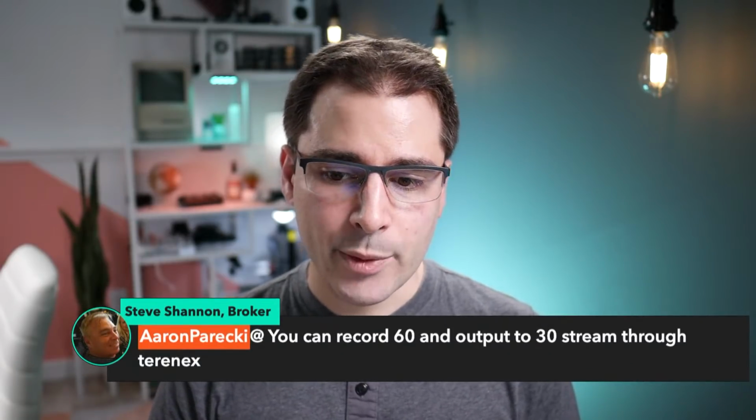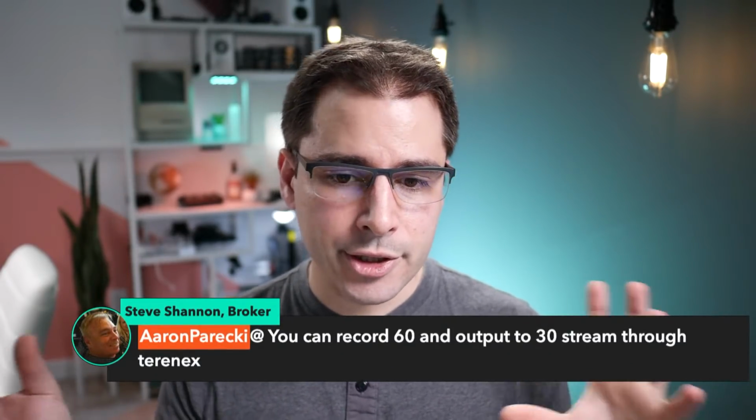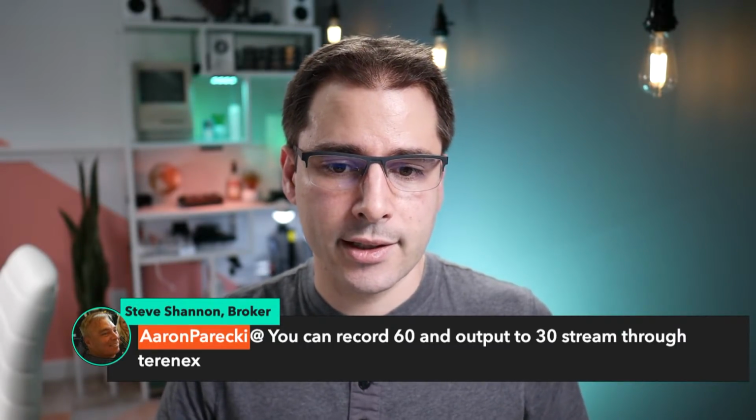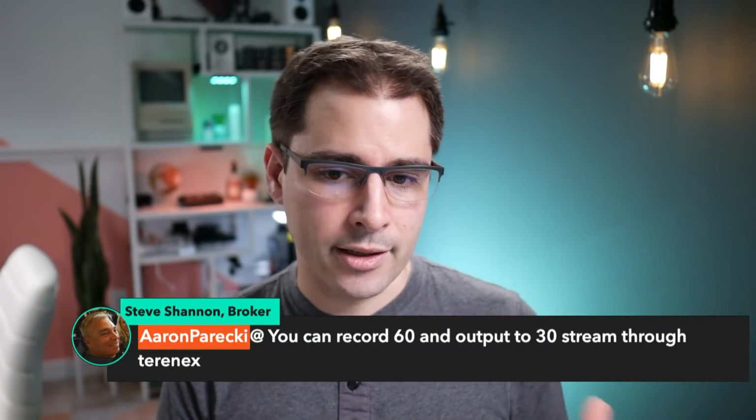You can record 60 and output to 30. Yeah, so if you're using two different devices, one for recording, one for streaming, then you can have different frame rates in each device, as long as you're dealing with the scaling. But again, I don't think you should. If you are going to be producing a 60 frames per second product at the end, you should also stream it at that. Otherwise, they're going to be seeing the motion wrong live.